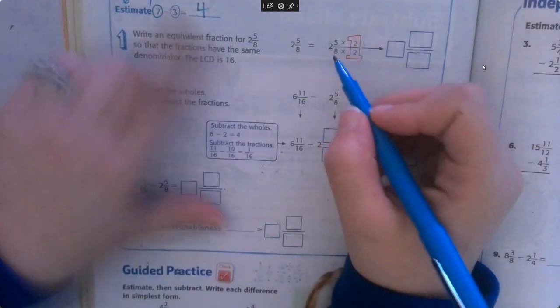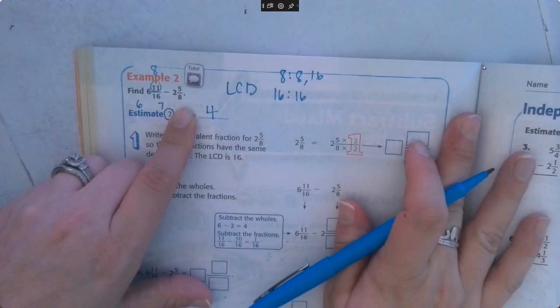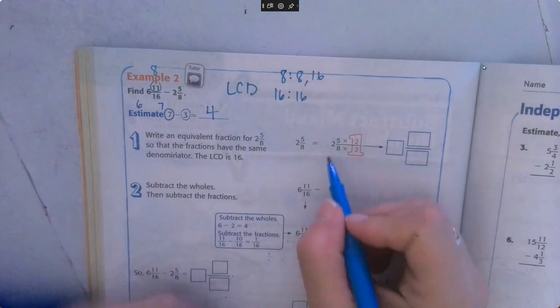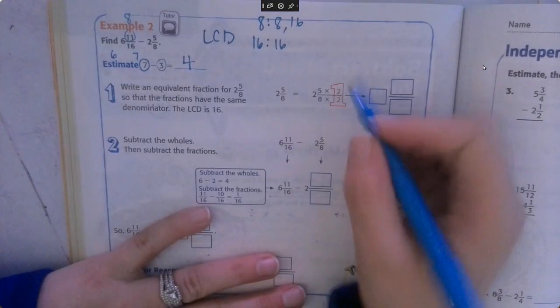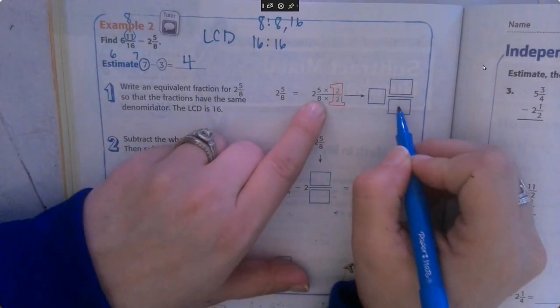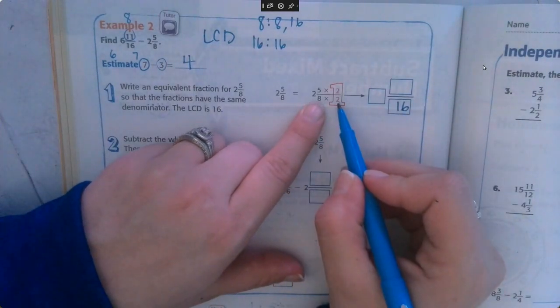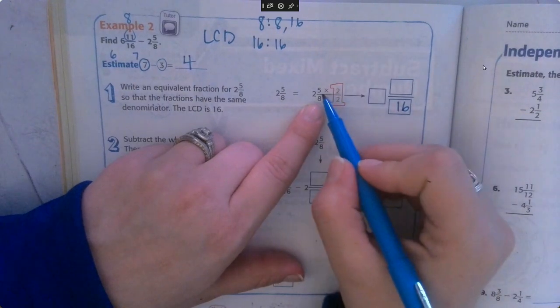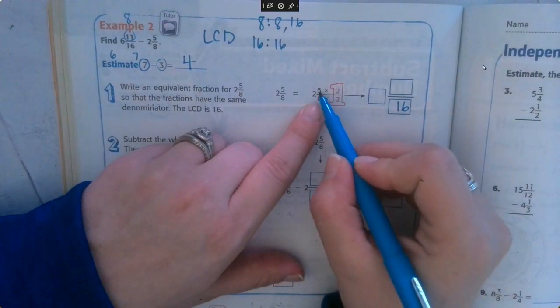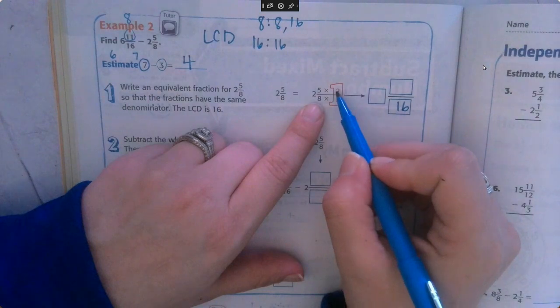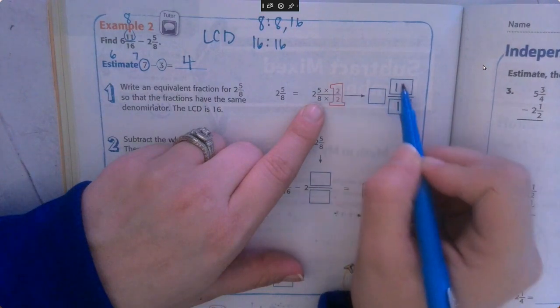So we'll take our 2 5/8 and make an equivalent fraction. So we need to get from 8 to 16. The book already showed us we're multiplying by 2, but that would be the type of thinking you need to do on your own without the book's help. And then what you do to the bottom, you do to the top. So 5 times 2 is 10.